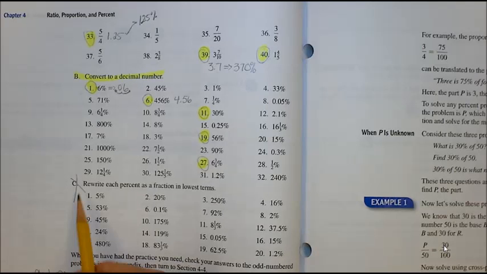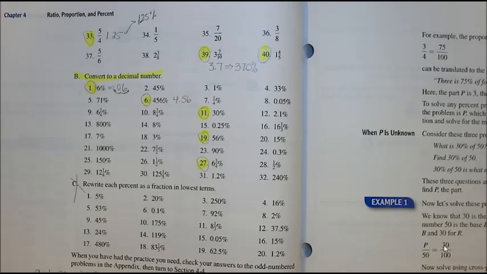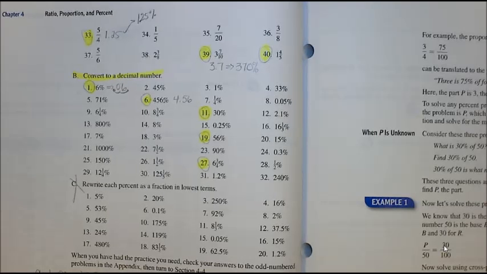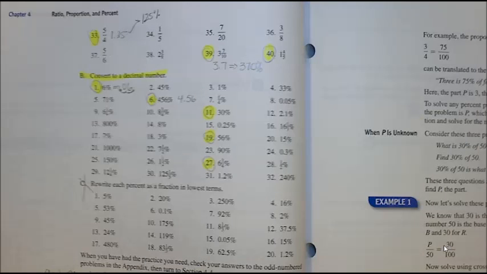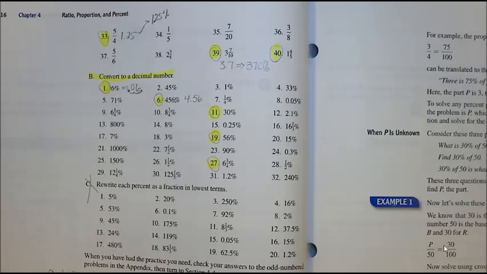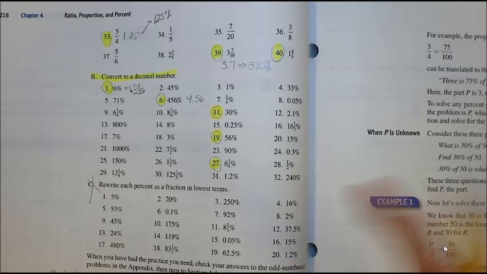I'm really not going to focus on rewriting percentages as fractions. I don't see practical applications of that, but just know that if you do have it, it's really over 100, and then you put it in its lowest terms, right? It's really that simple. So I'm not going to worry about that stuff.